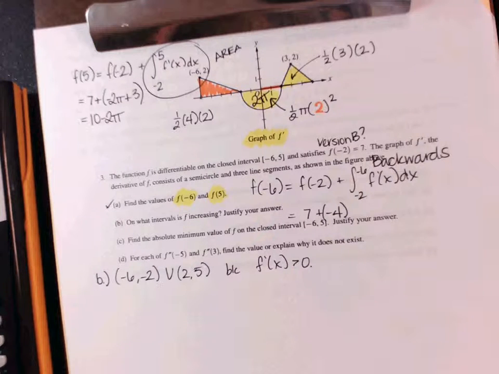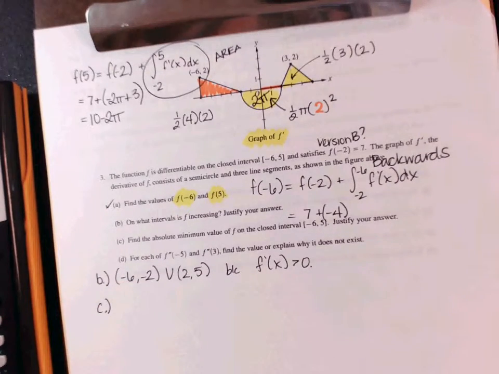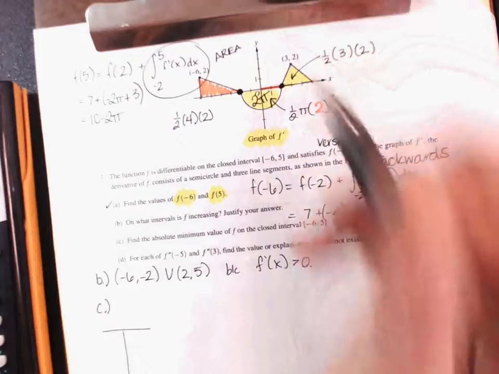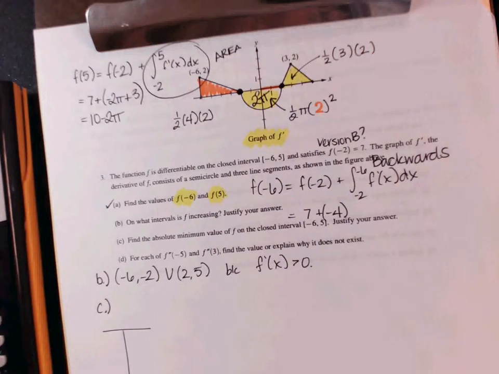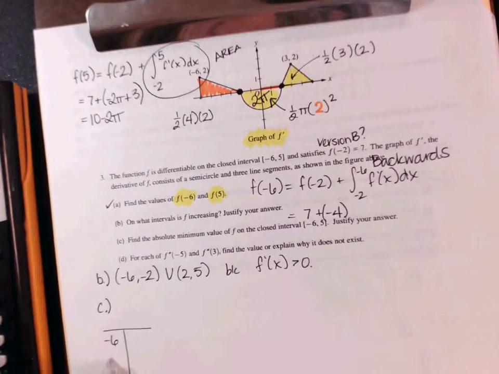Okay, part C says, find the absolute minimum on the interval from -6 to 5. Okay, so remember, absolute minimum, I need to check endpoints. So I'm going to go ahead and set up a candidates chart here, because I can already see looking at the graph there are 2 critical numbers. Now, which of those is going to be a minimum to go in my chart? Positive 2. This one is a minimum. You can put -2 in there if you want to, but if it's a max, you know it's not going to be the winner. Okay, so I'm putting -6 and 5 in my chart, and then I'm also putting 2 in my chart.